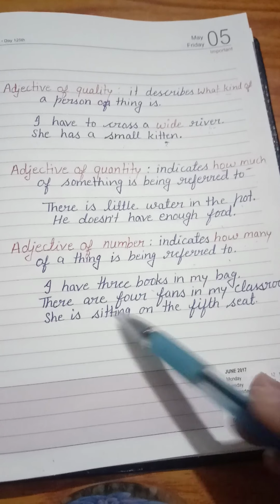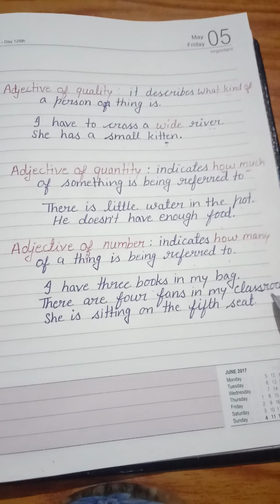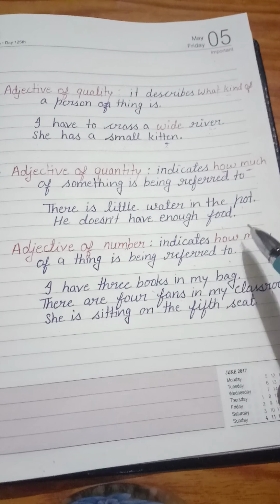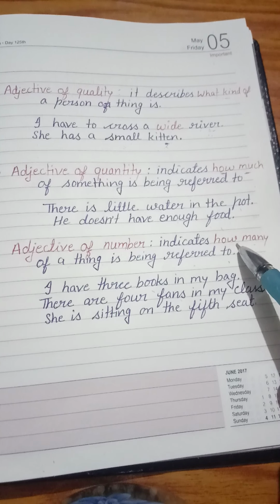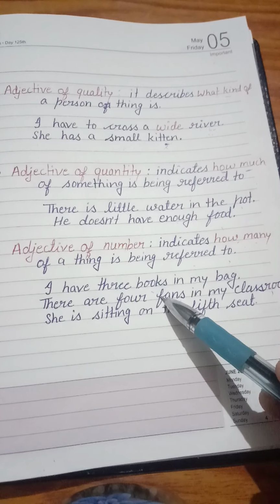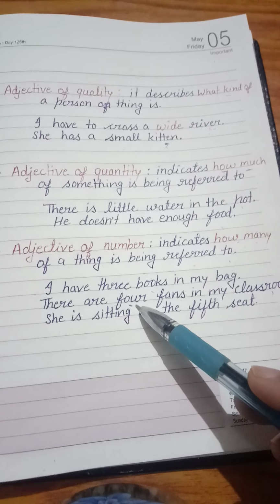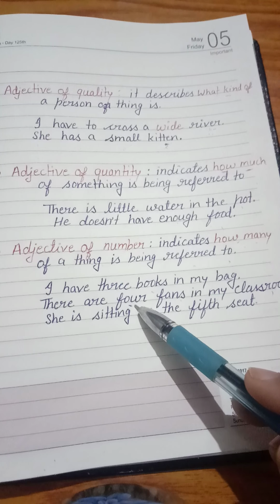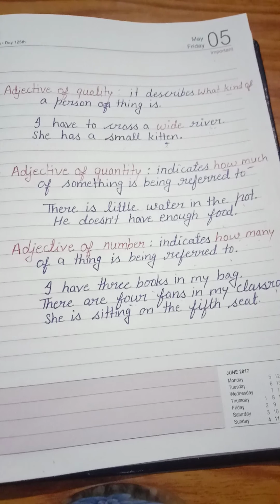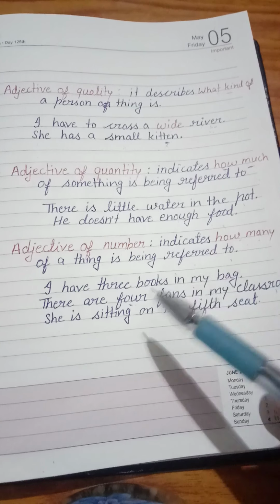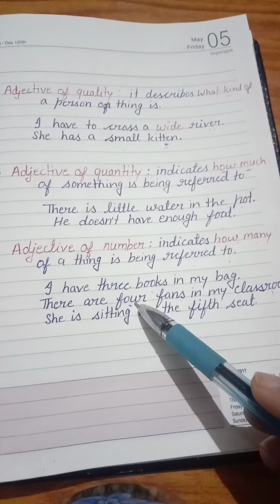Next, you see, there are 4 fans in my classroom. What is the noun here? Fans. Now we ask the question of how many fans? The answer is 4 fans. So this is number, and this is telling how many things are being referred to, or how many things we are talking about in a sentence. This is called adjective of number. So 4 is the adjective of number here.